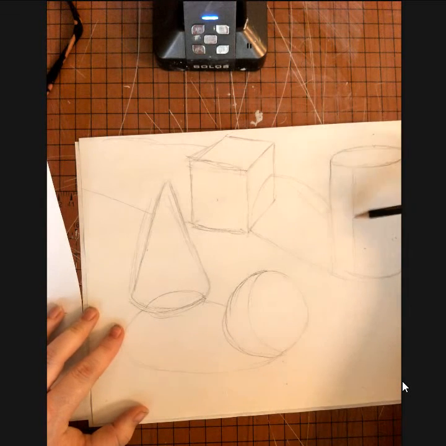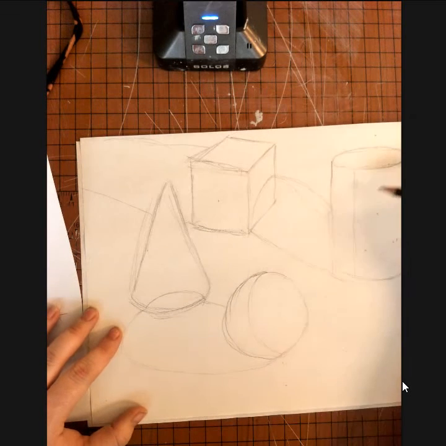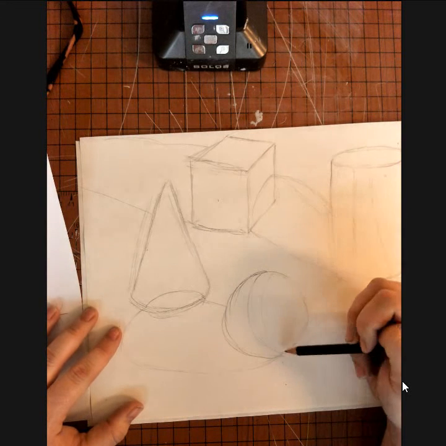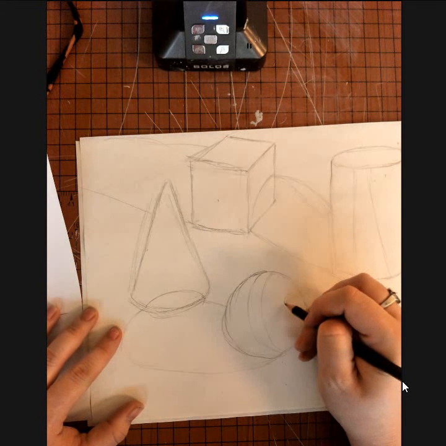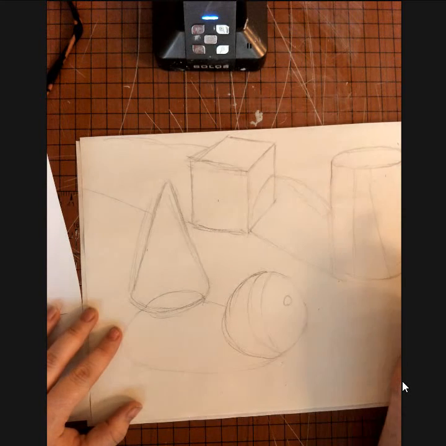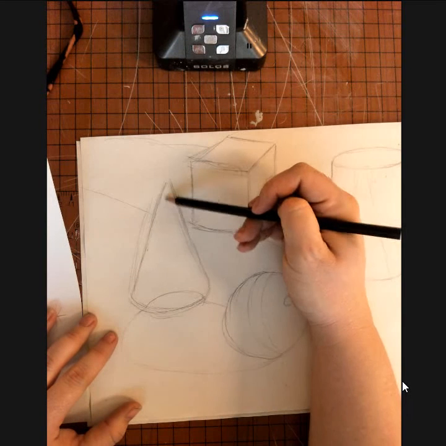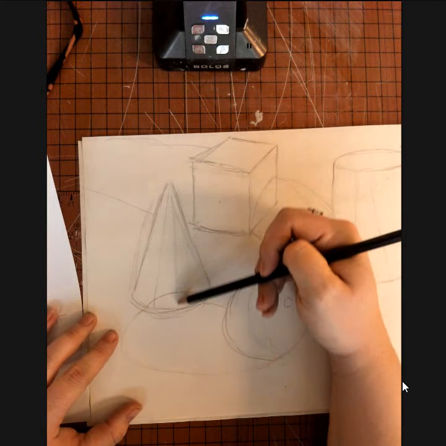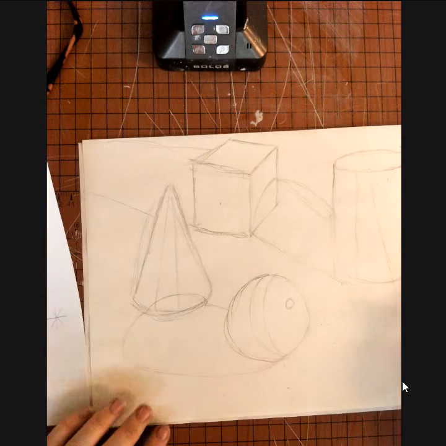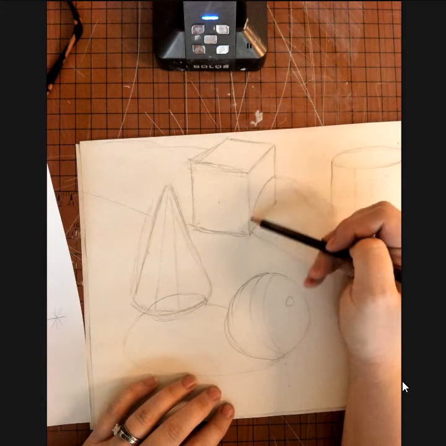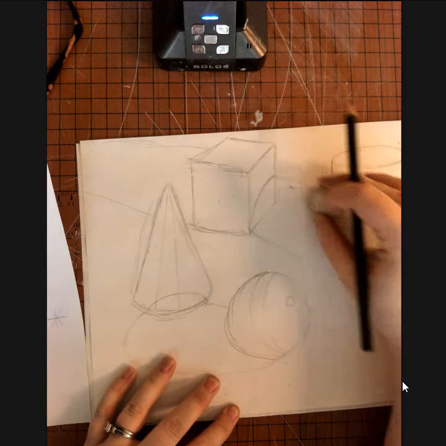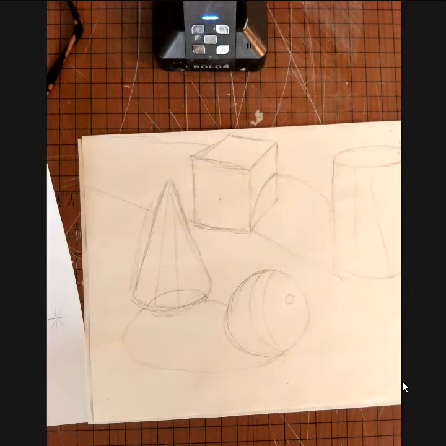We're using the same one, just our 4H. And you'll see there's a couple different spots on these shapes where there's different values, and I'm going to draw those as well. That way I know where my value shifts are. You wanted to draw the shadow on the ground? Yep, you're drawing the shadow on the table and the shadow where it overlaps on each shape.